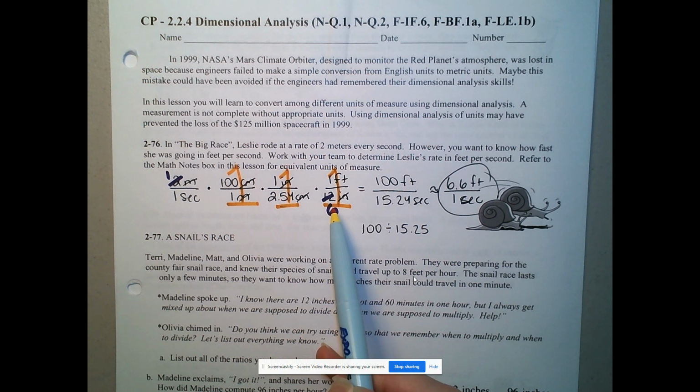Now, if you write it down and all of a sudden you go, oh no, I put 12 inches over 1 foot, this isn't going to work. All you do is erase it and flip it over. It's still worth 1 because the numerator and the denominator are equal lengths.